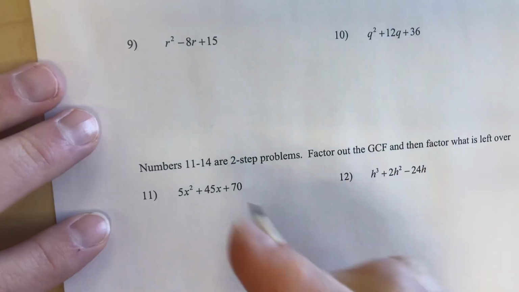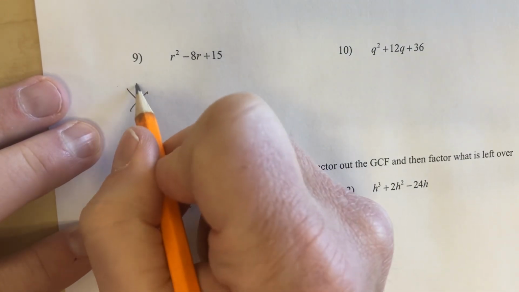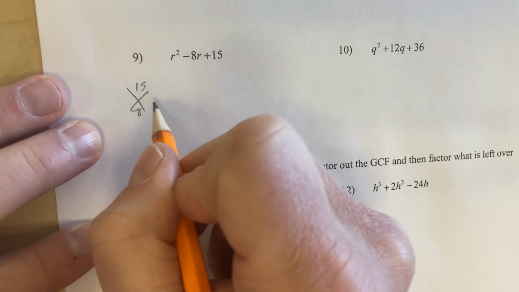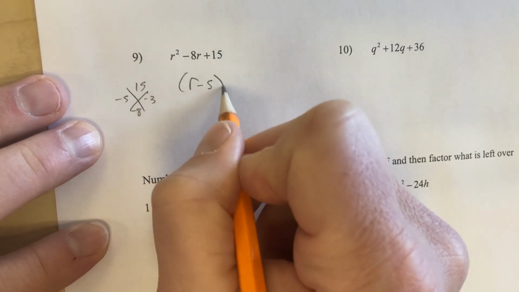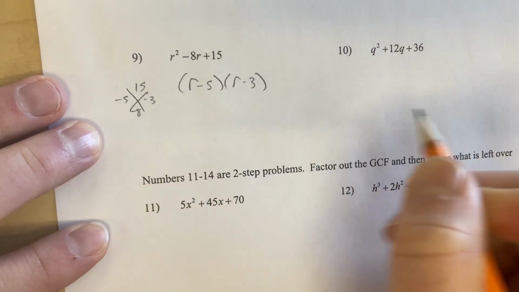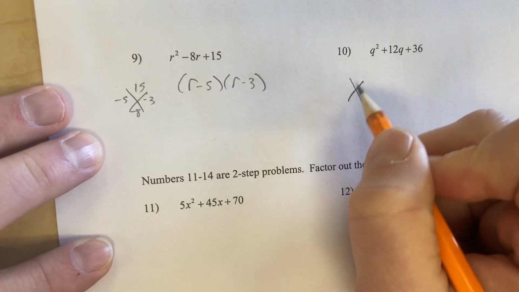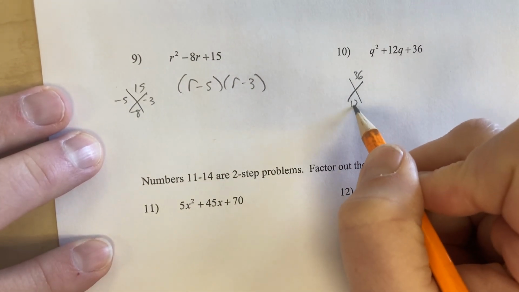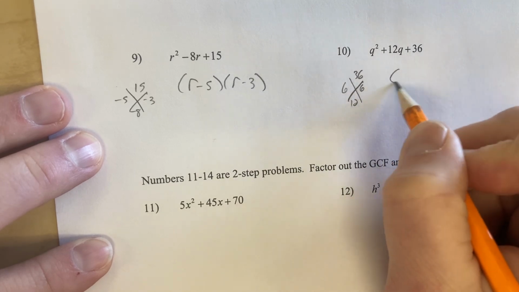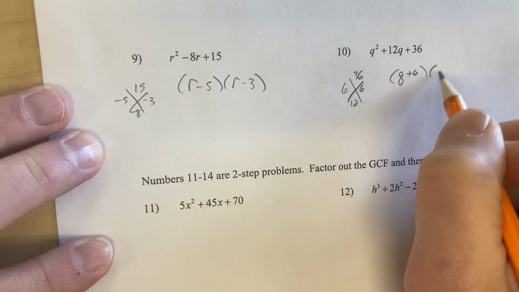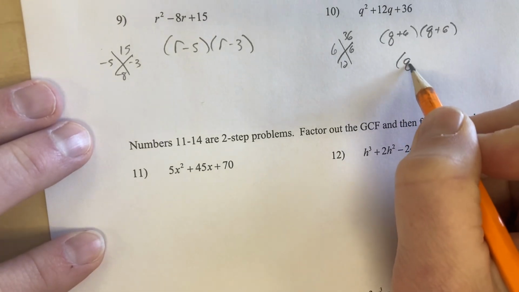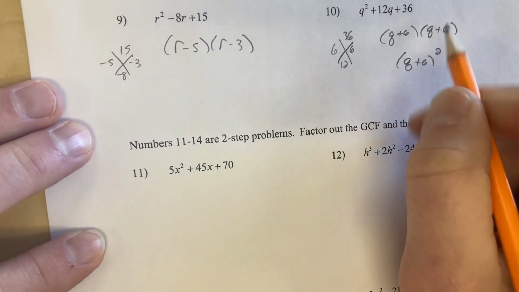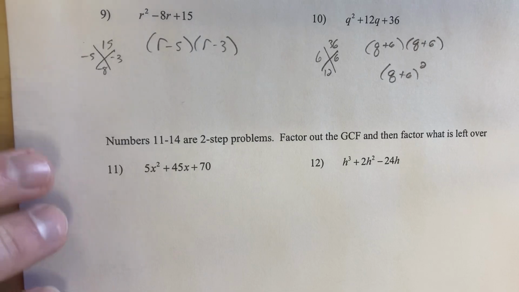2 more just to make sure we got the idea. We're looking for 2 numbers that multiply equal 15, add equal -8. That'd be -5 and -3. So r minus 5, r minus 3. And then finally, what 2 numbers multiply equal 36 and add equal 12? That would be 6 and 6. So q plus 6, q plus 6. And that one could be written as q plus 6 squared. It doesn't have to be, but it could.